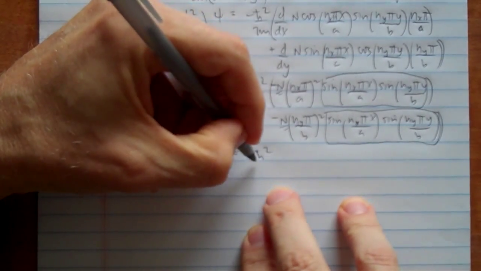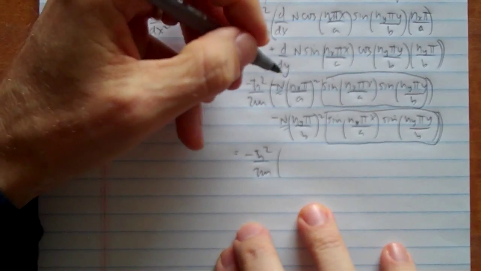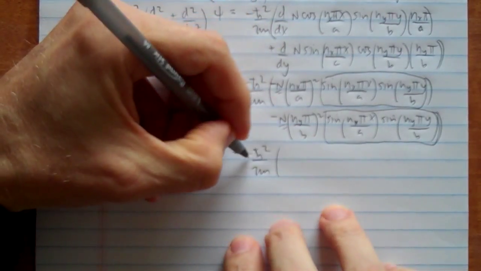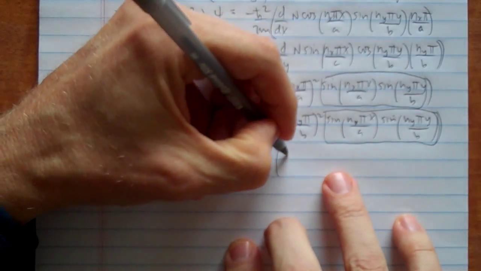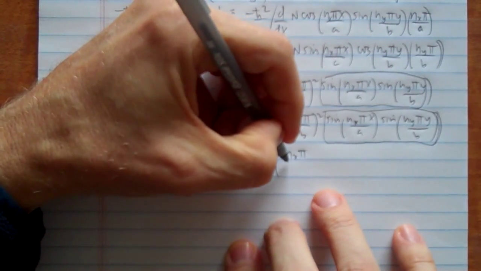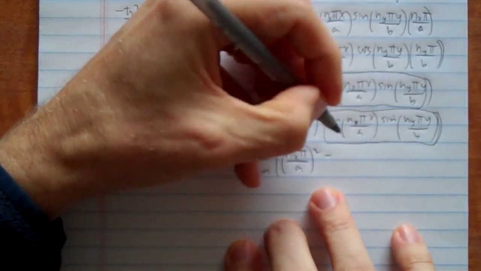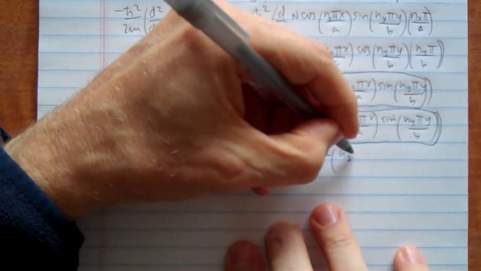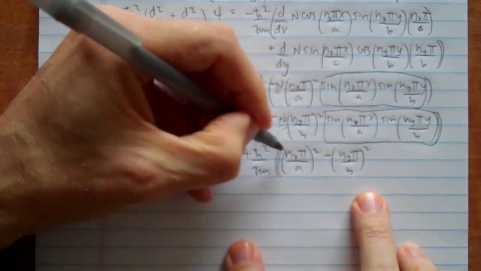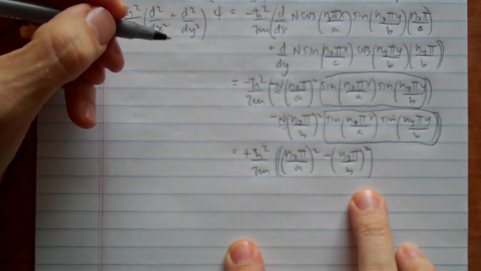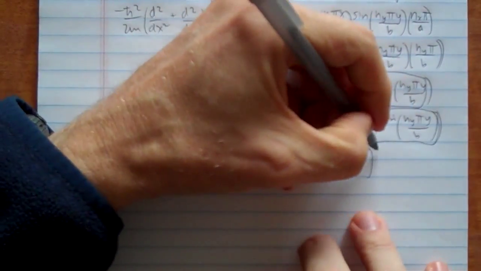This is h bar over 2m. Oh, you know what? I'm going to take those minuses out too, make that a plus. And so this is going to give me nx pi over a squared minus ny pi over b squared, and that whole thing times psi, because that's just psi, right?